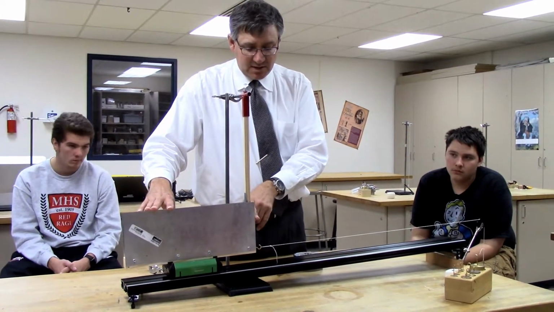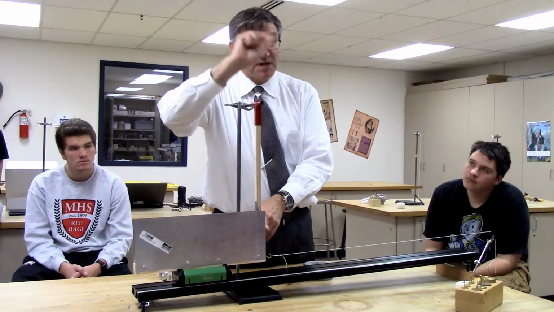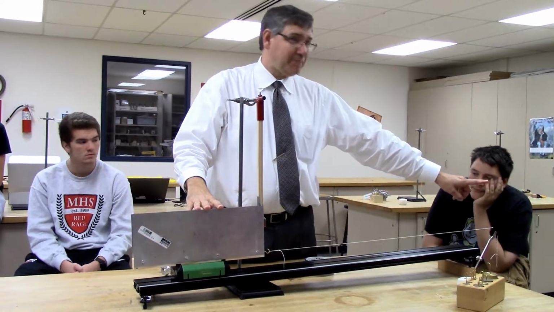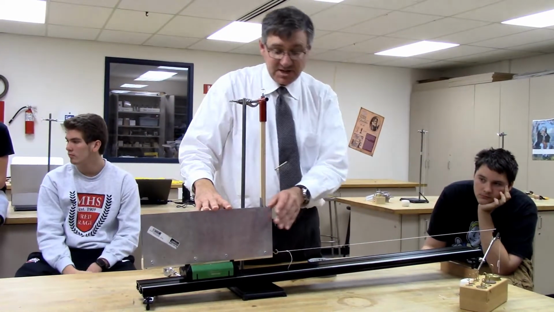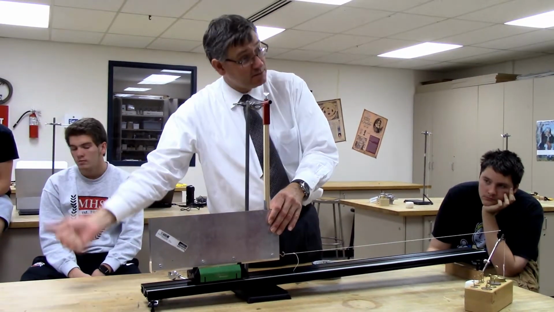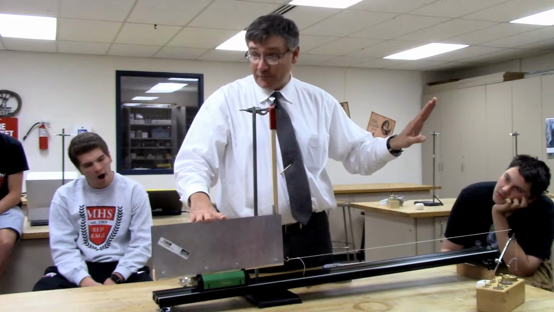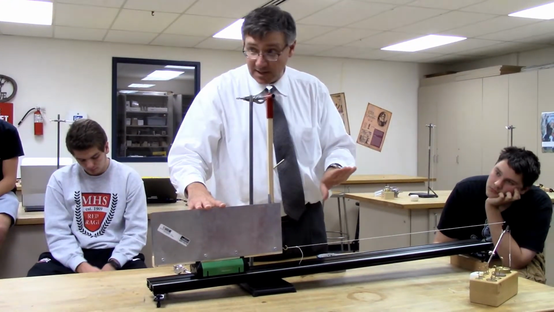Now, as soon as I let go of it, it begins to accelerate, which right away means my net force is not zero. So if you want to define this as being positive, my applied force in a positive direction has to be bigger than my force parallel. Now, because it's not moving, I have no magnetic force. This only works when you have a changing magnetic field.